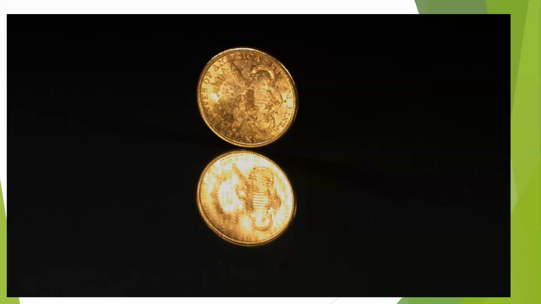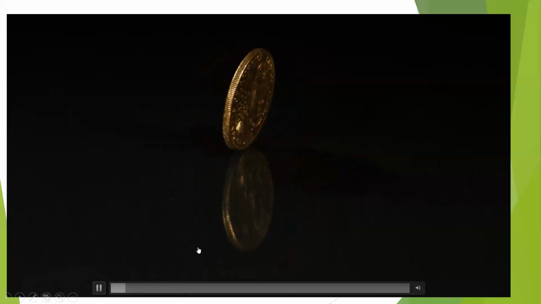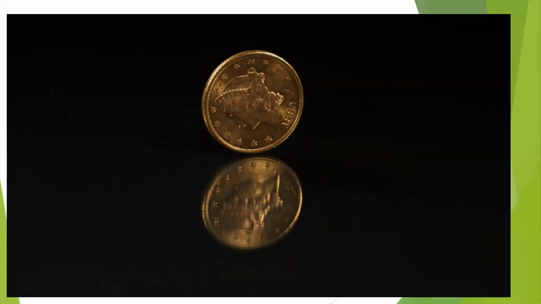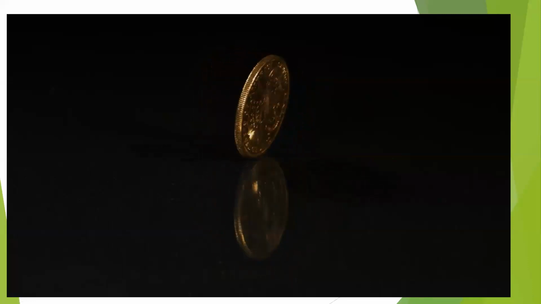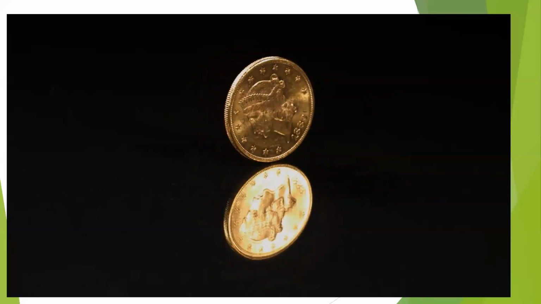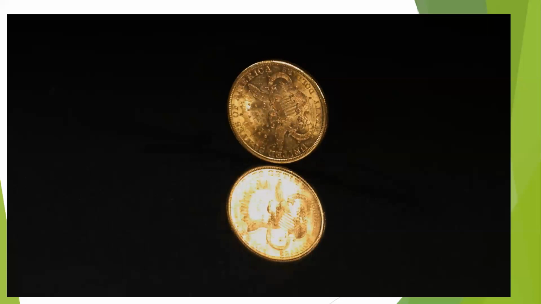Okay. Now, assume 0 as heads and 1 as tails. As we flip a coin, it's either in position 0 or 1. But consider a coin revolving on its edge. Now it's neither 0 nor 1, but in a superposition of 0 and 1 at the same time. Now this superposition collapses when observed.